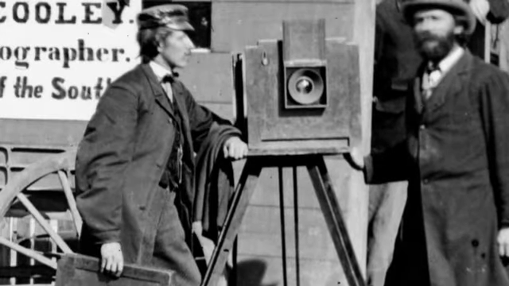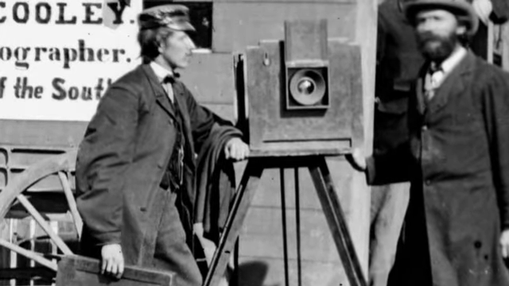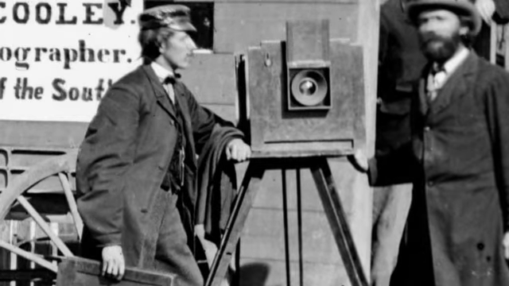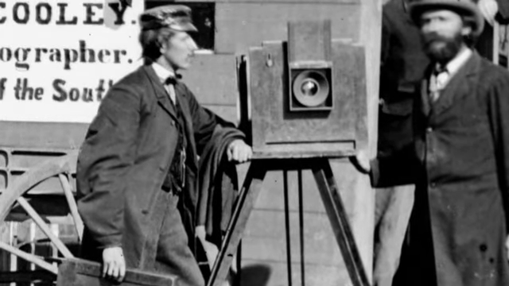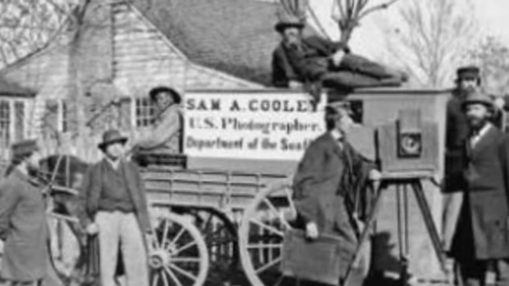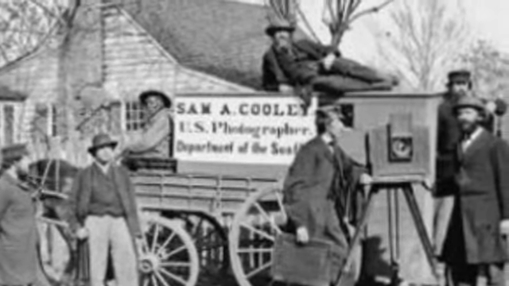Matthew Brady was the first person to take a picture of a U.S. president in office. Photography was only 10 years old, but Brady was already making history with it. Brady was known to take photos of famous people. He took pictures of the Civil War.